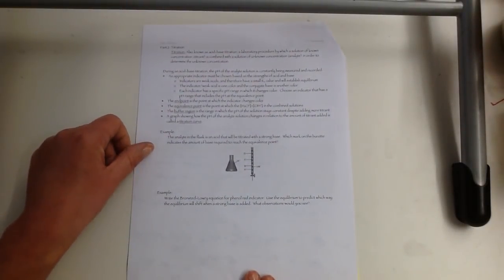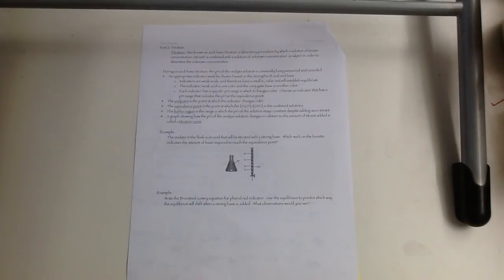All right, let's turn the page and take a look at the next page, which is all about titration, which you guys have been doing for the last couple of days, so you should be pretty familiar with this. Titration, also known as acid-base titration, is a lab procedure where you have a titrant with known concentration and an analyte with unknown concentration, and you combine them until you see an indicator change color, and that end point, when the indicator changes color, should be pretty close to the equivalence point in which moles of acid equals moles of base.